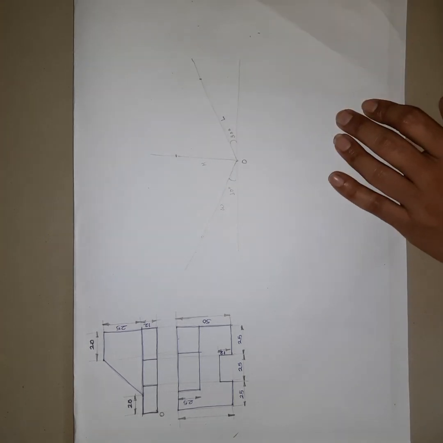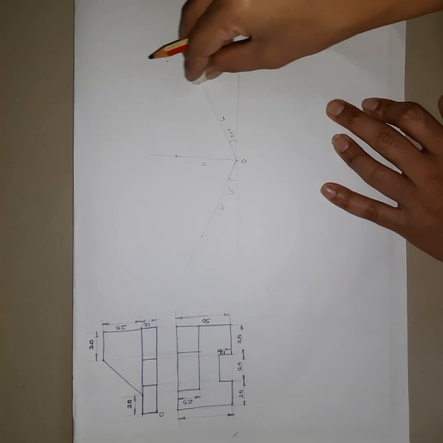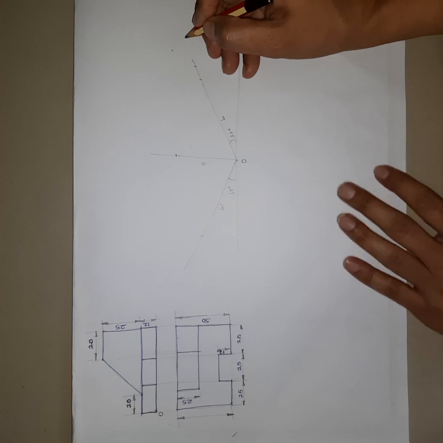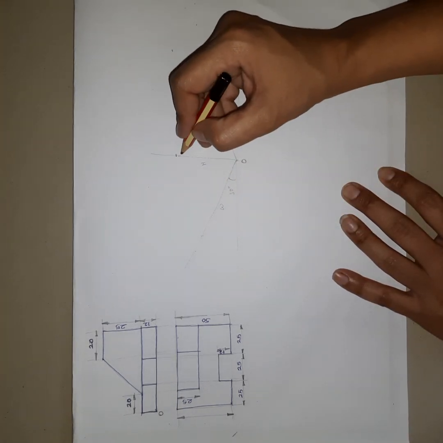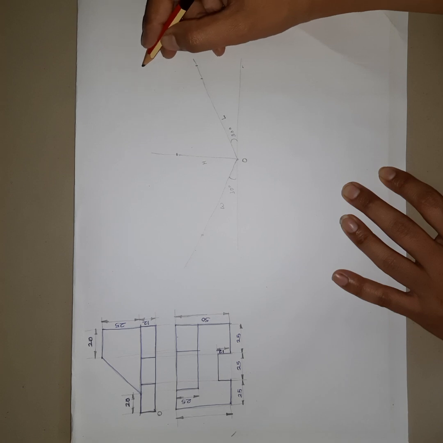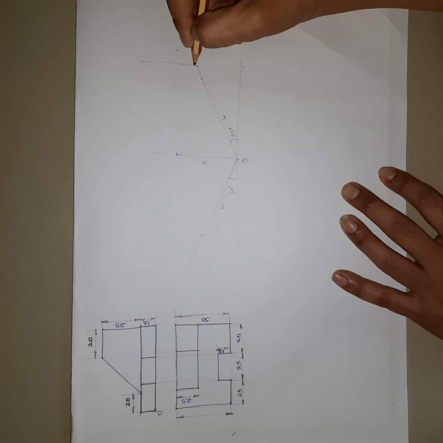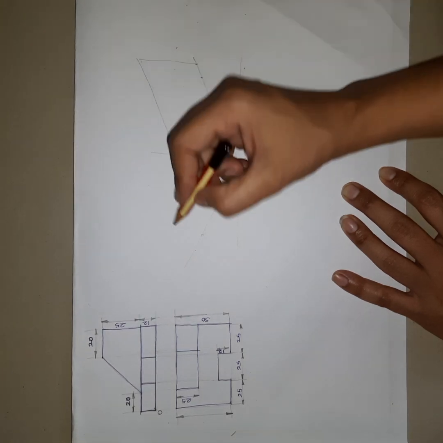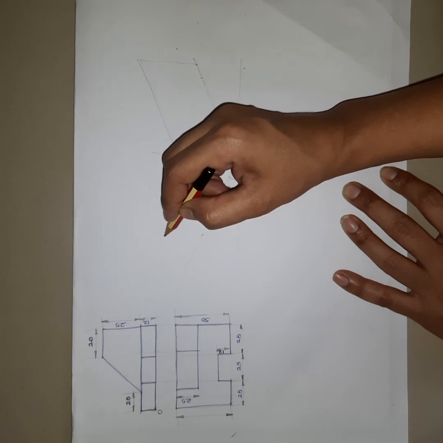Now we'll draw the overall box of the object. Here also we'll mark the height, which is 37. From here also 37.